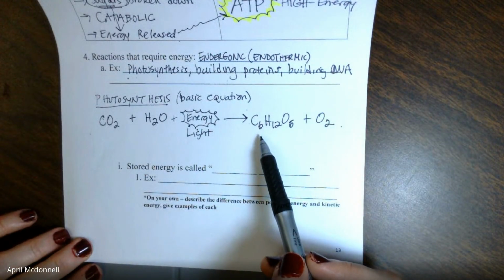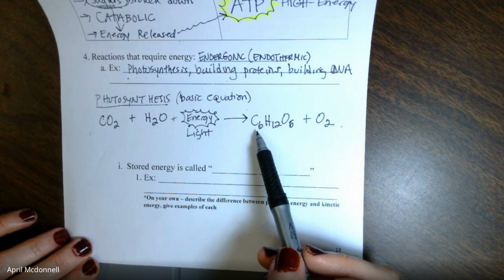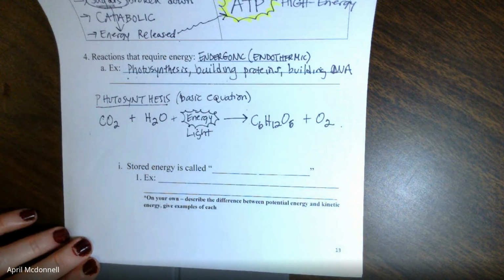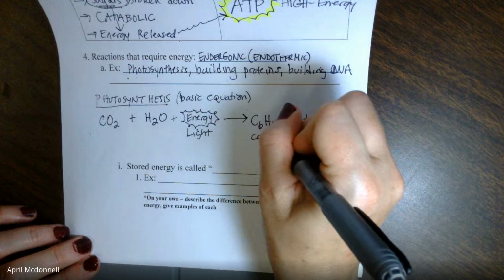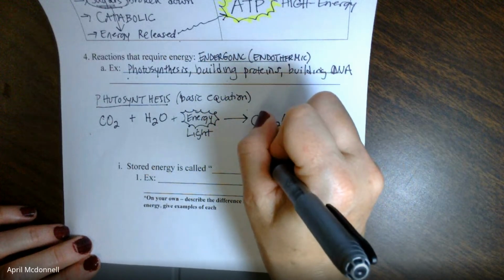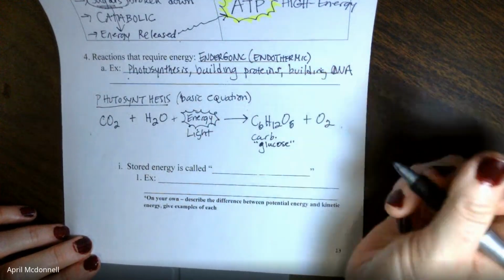Recall from the biochemistry lab that when the molecular formula is C6H12O6, that is a carbohydrate. In this case, we can call it a sugar. Our specific example that we're going to continue to use will be glucose.